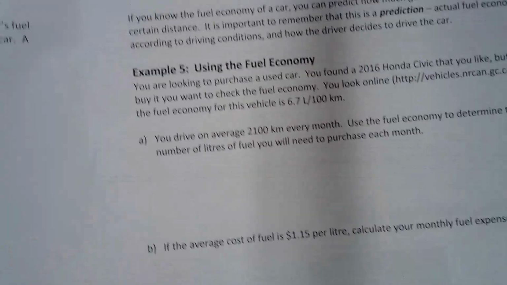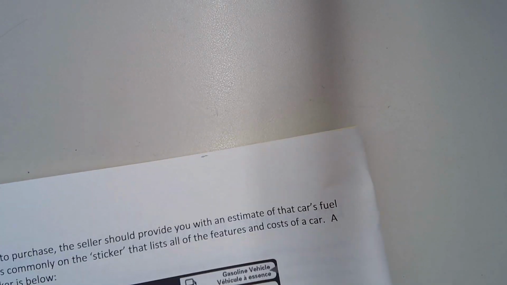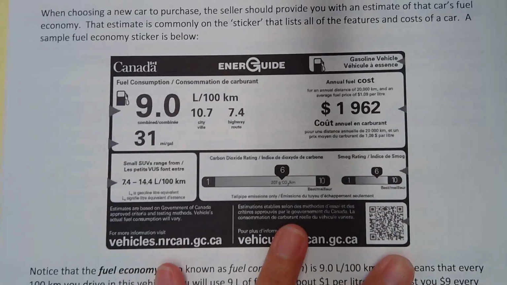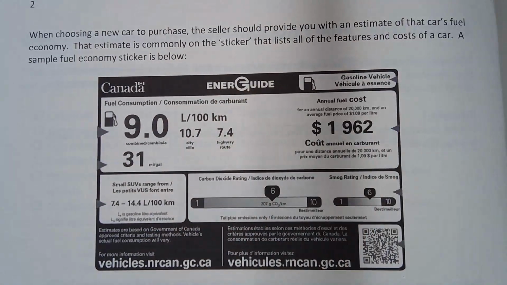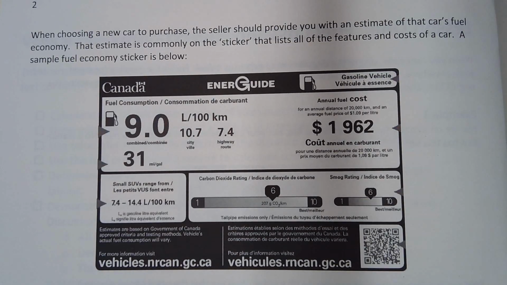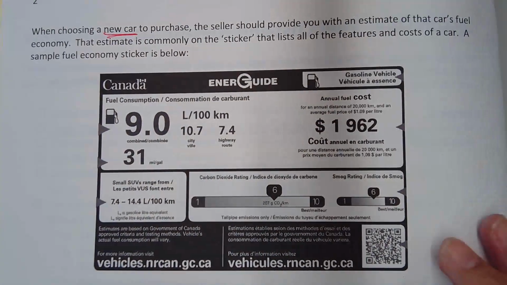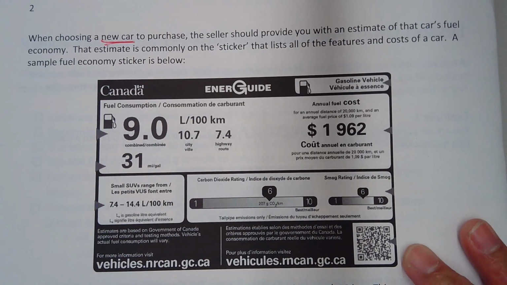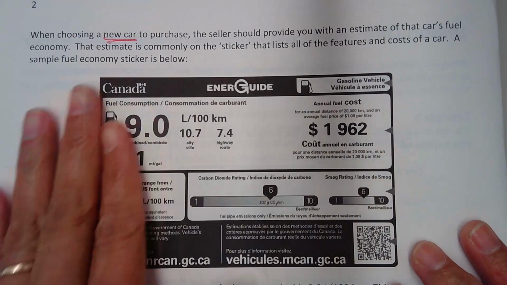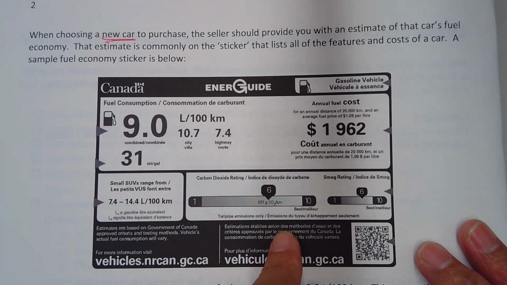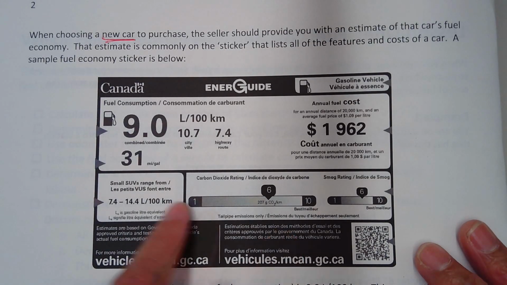Let's go to the next page. Page 2. When choosing a new car to purchase, the seller should provide you with an estimate of the car's fuel economy. And this is for the new car. If you've gone to a dealership with a brand new car, you'll probably see some specification of the car. And one of the information there is the fuel economy.